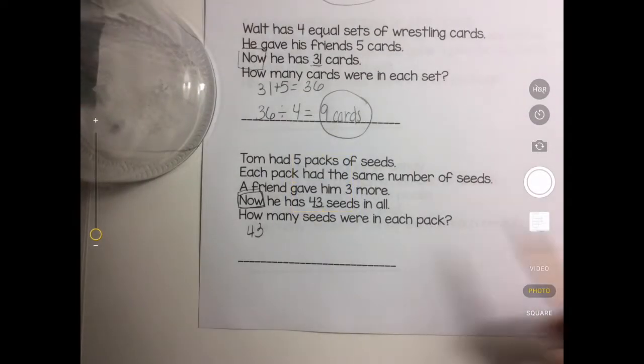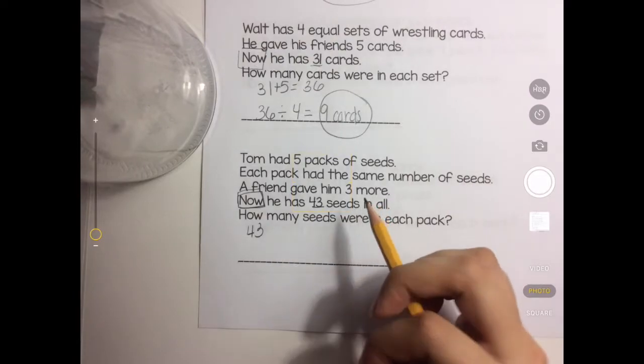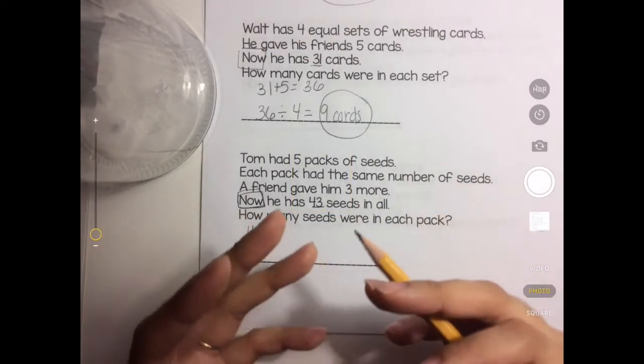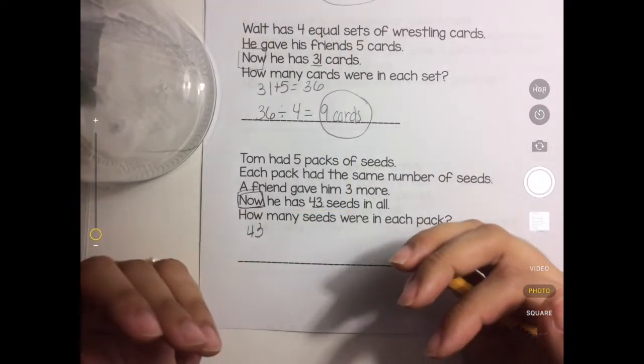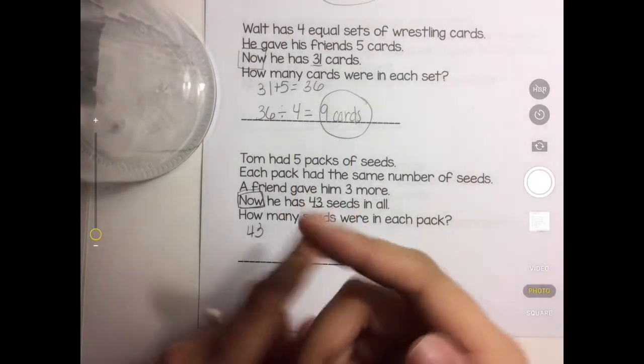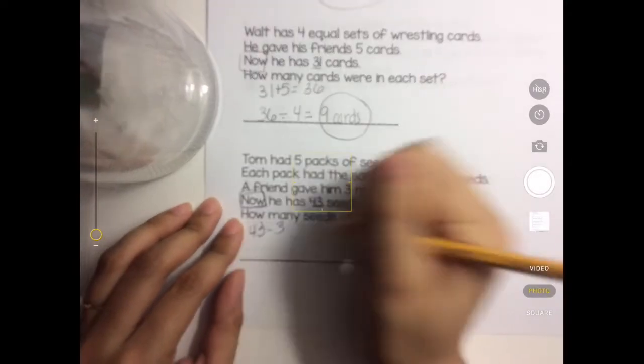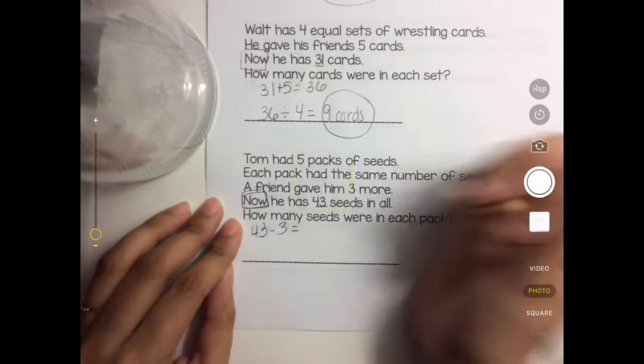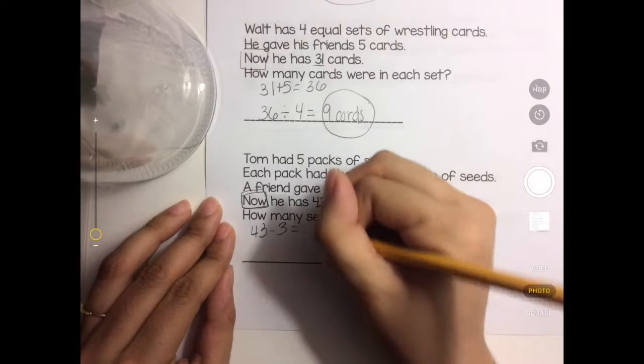We have to start with how many we know that he has. His friends gave him 3 more. So if he had a certain amount and somebody gave him more, that means that was added to how many he already had. So we have to go backwards and subtract those 3 to find out how many he had originally. So 43 minus 3 equals 40.